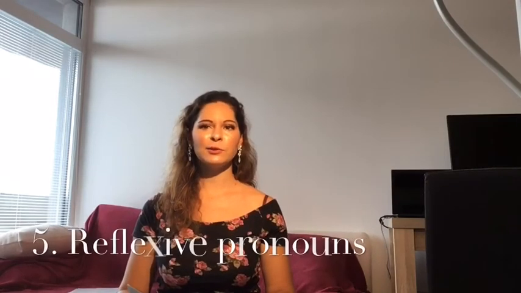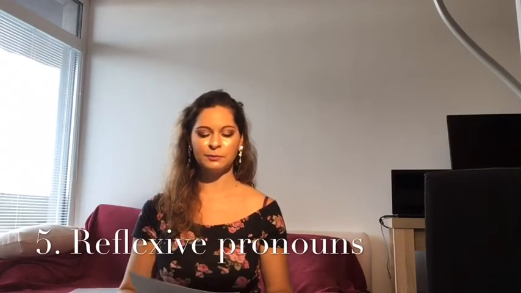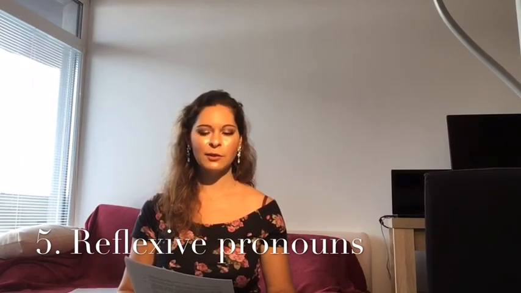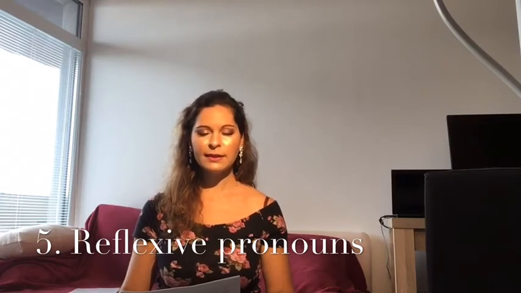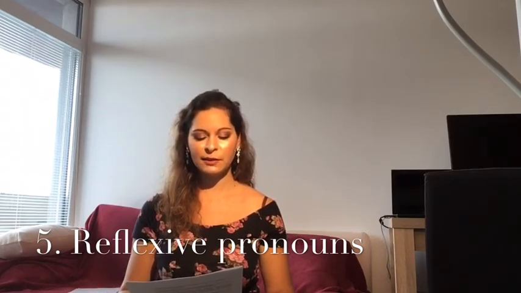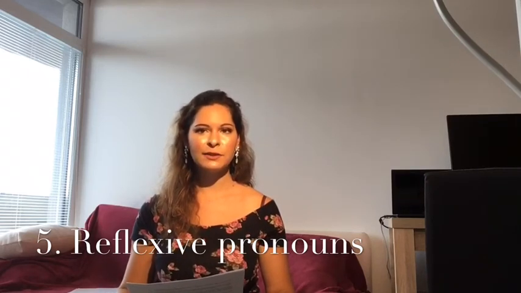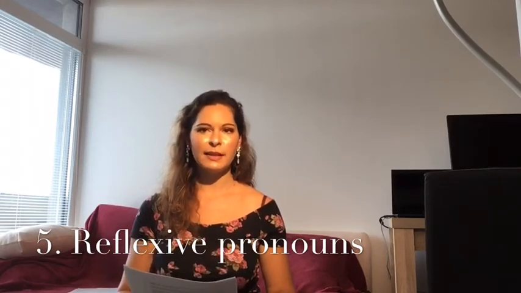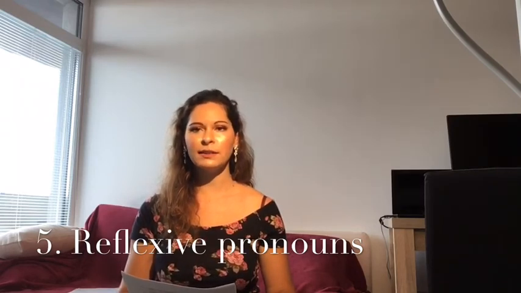Okay, let's go to the fifth category. Fifth category are reflexive pronouns. They refer back to the subject which could be also direct or indirect object. Which are they? These are the pronouns ending with self. Myself, yourself, himself, herself, itself, ourselves, themselves. So let's repeat the definition. They refer back to the subject which is also the direct or indirect object.